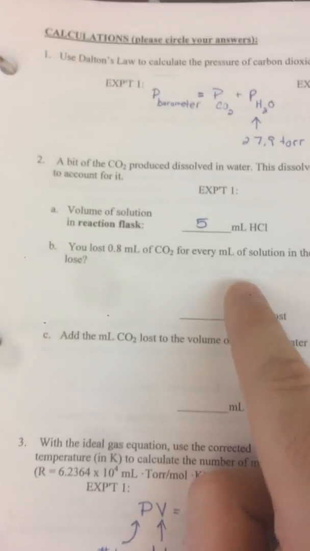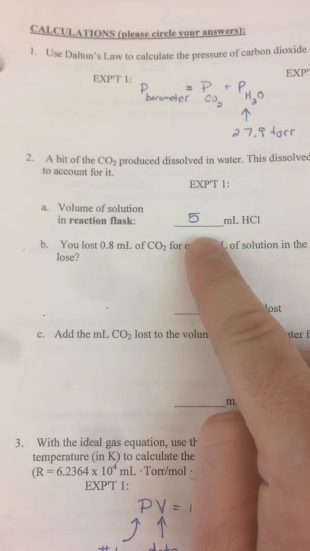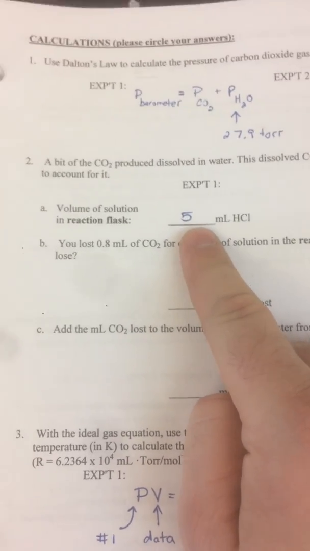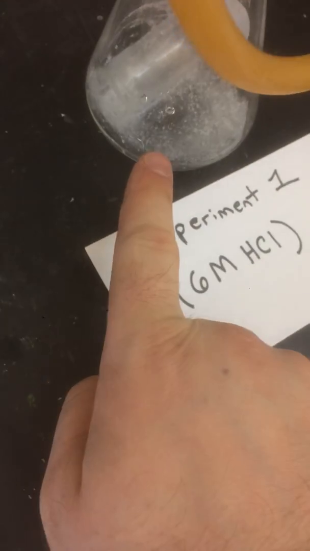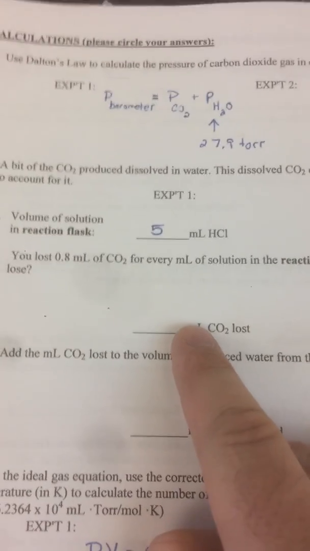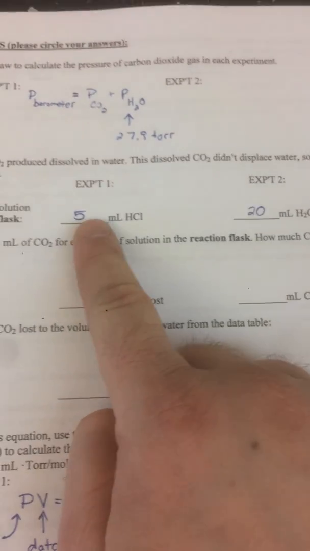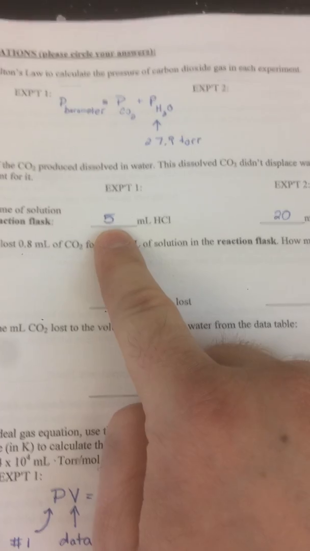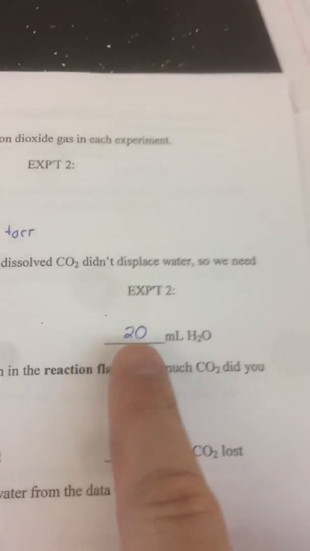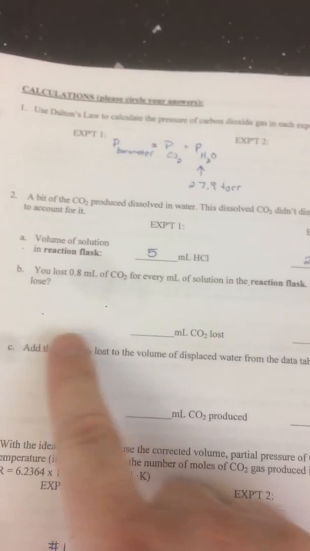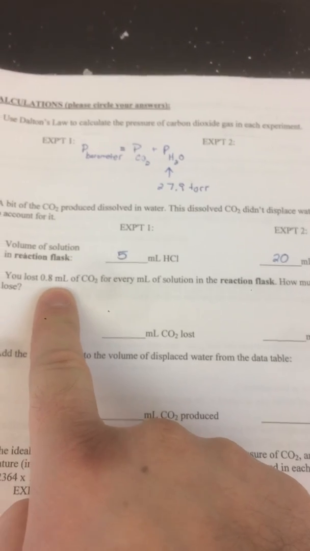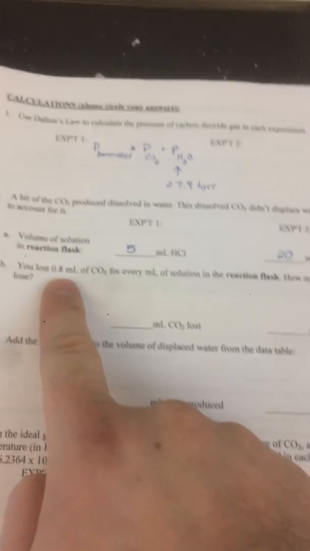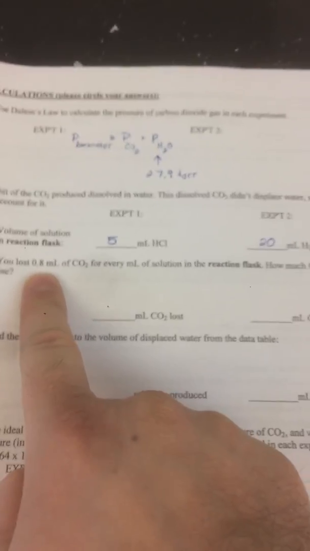For the next calculation, sometimes CO2 can dissolve in the liquid, and in this container, there was some water. We want to account for how much CO2 we might have lost and then add it back in. In experiment 1, I had 5 milliliters of hydrochloric acid. That's how much acid was in there. In the second one, I had 20 milliliters of water. For every 1 milliliter of solution, we lose 0.8 milliliters of CO2.